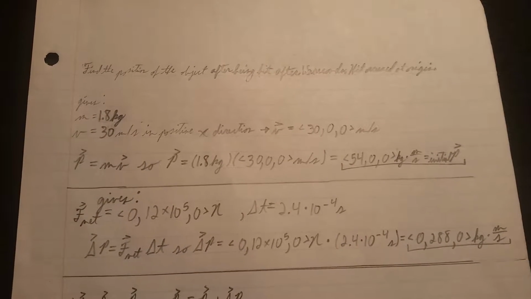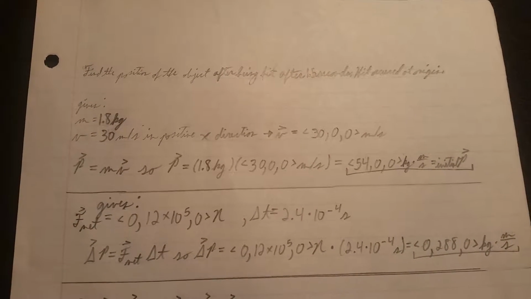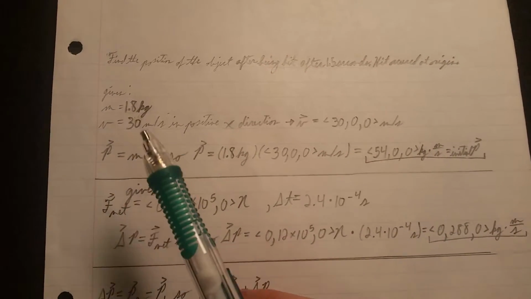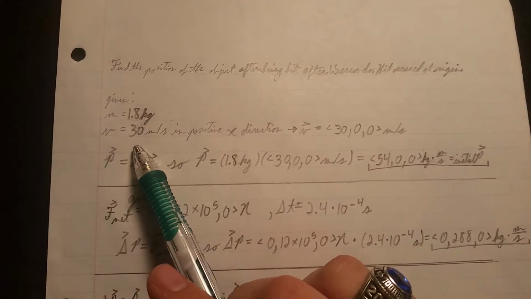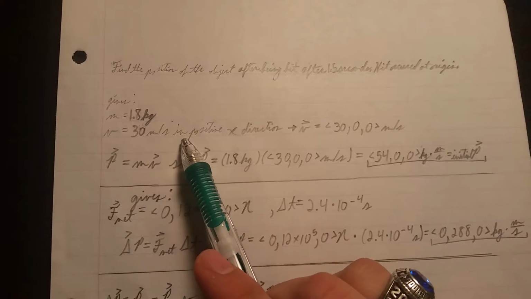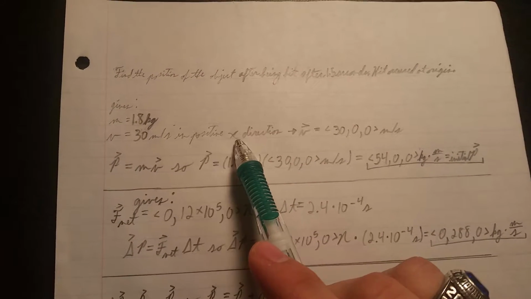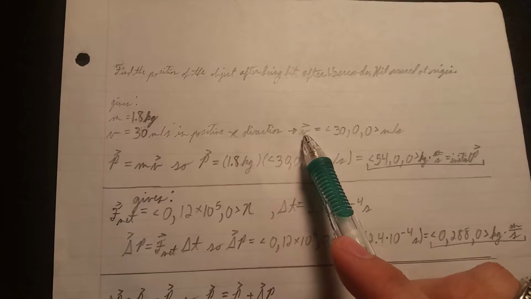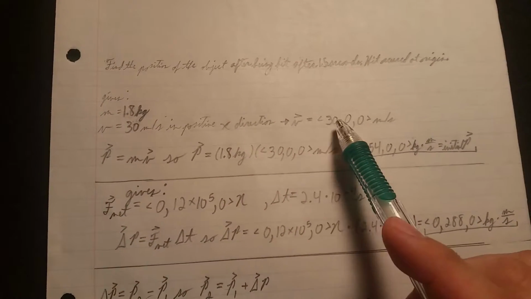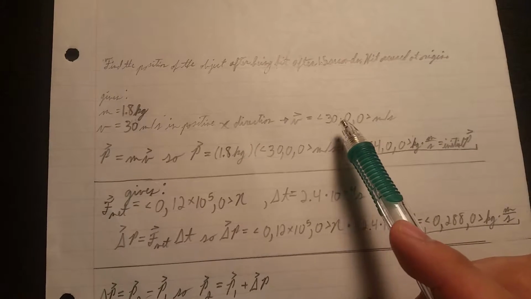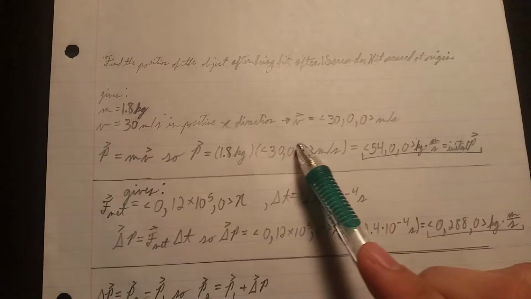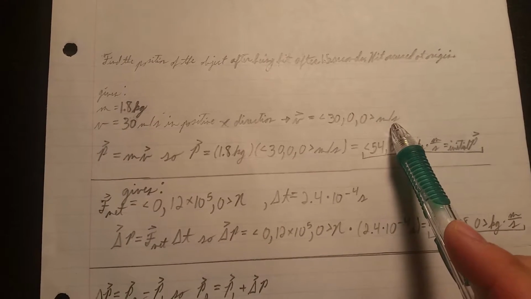For this problem, we must find the position of an object after being hit, after 1.5 seconds, and the hit does occur at the origin. Now your givens are your mass, 1.8 kilograms, and the velocity of 30 meters per second, and the velocity is in the positive x direction. Therefore you can make it into a vector. The velocity vector equals 30 in the x, and then 0 and 0 in the y and z, because it is only moving in the x direction. And that's meters per second.